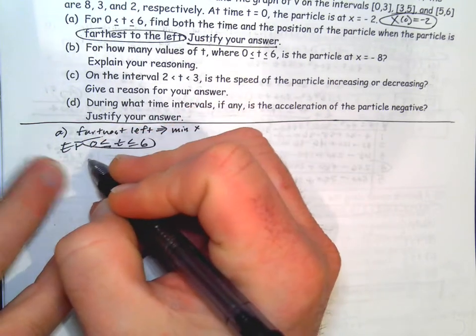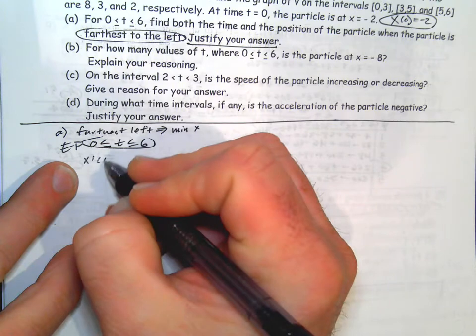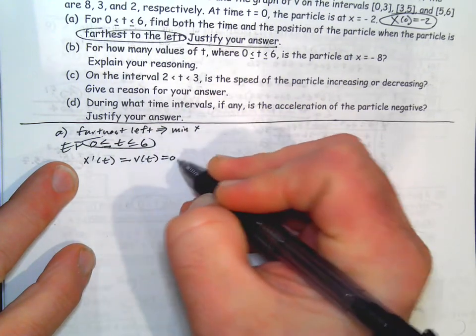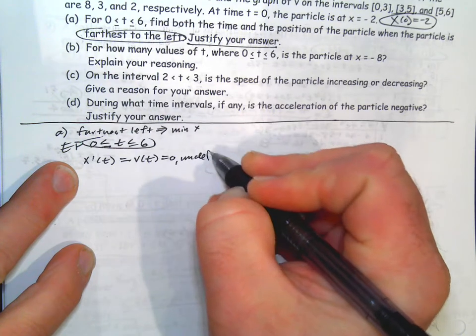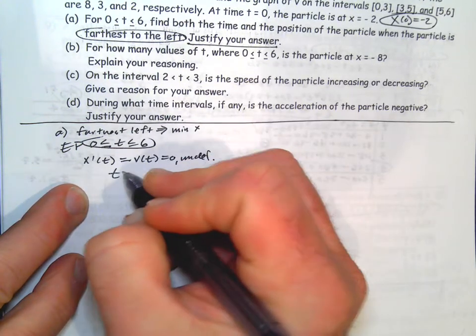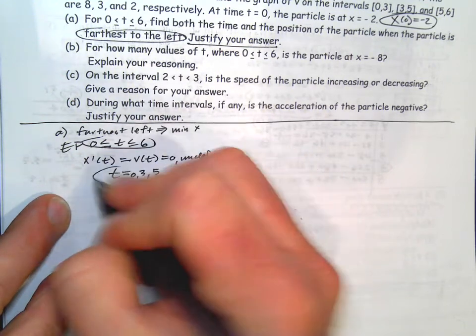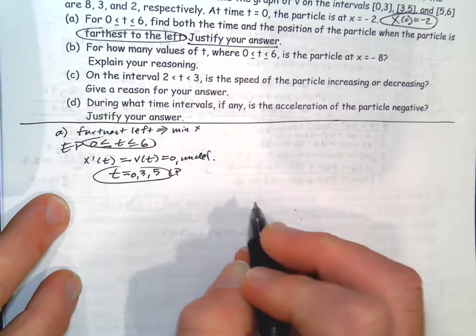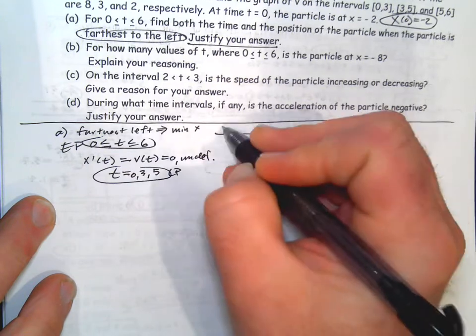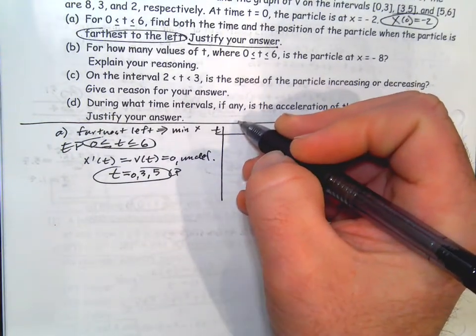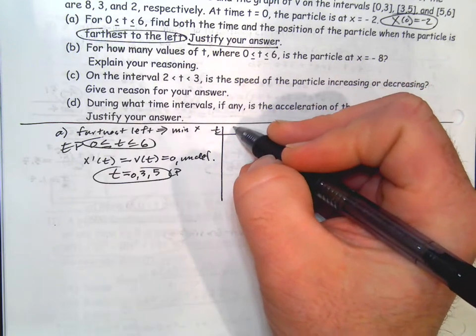Critical points are going to happen when the derivative of x, which equals velocity, equals 0 or is undefined, which is what we have on our graph. We know that that happens at 0, 3, and 5. These are your critical points. So then I would make a table, and we're going to plug these into the position function.